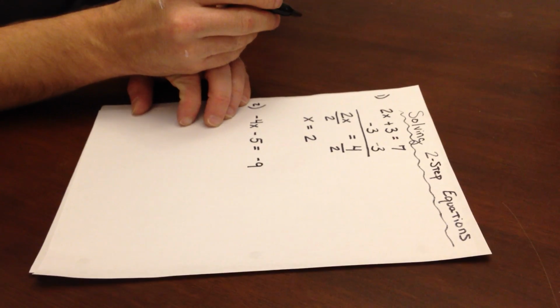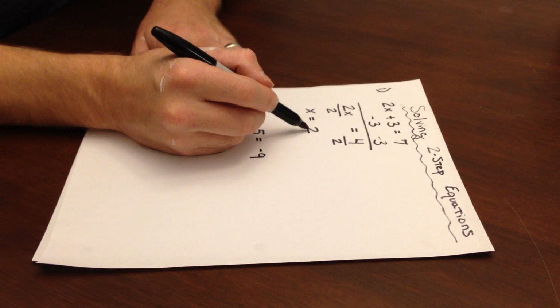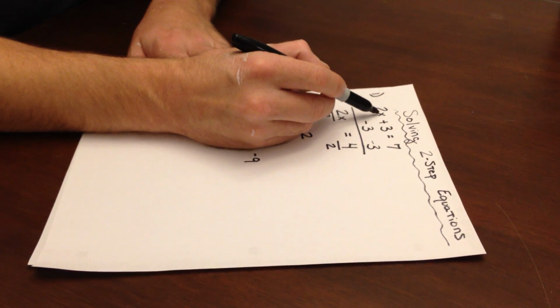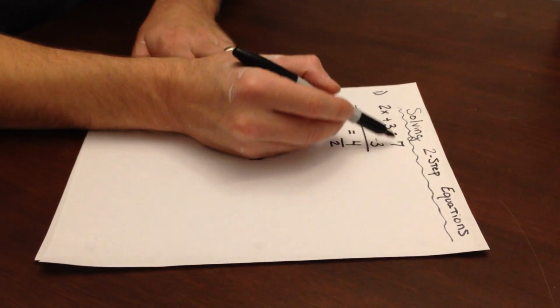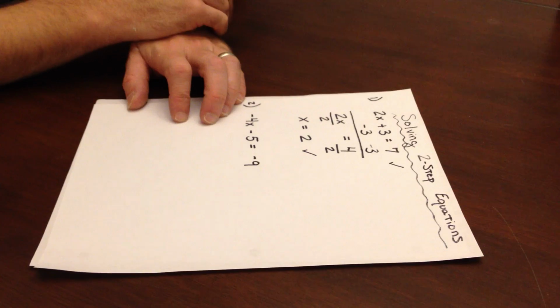The great thing about equations is I can always go back and check to see if that's right. If I replace the x with 2, 2 times 2 is 4, plus 3 equals 7. So I know my answer is correct.